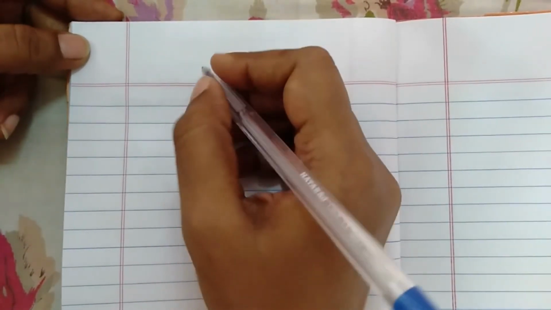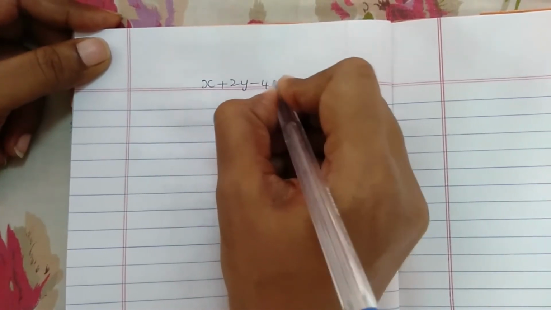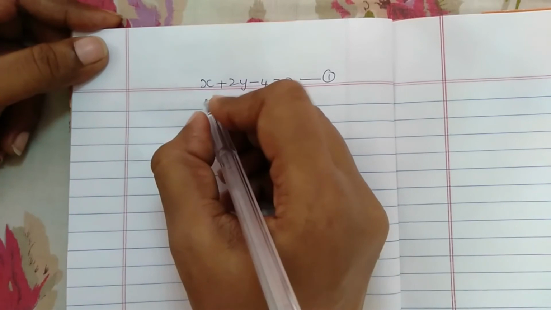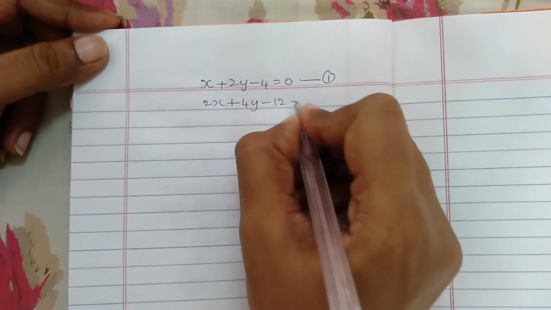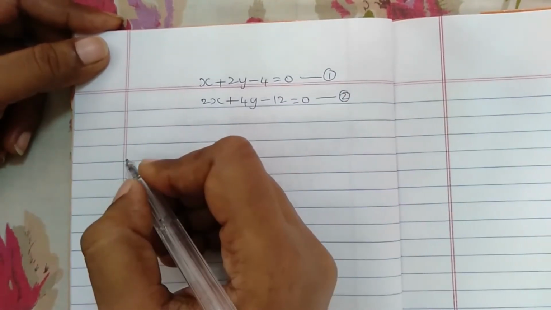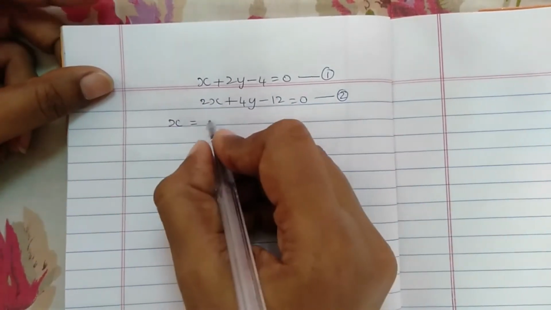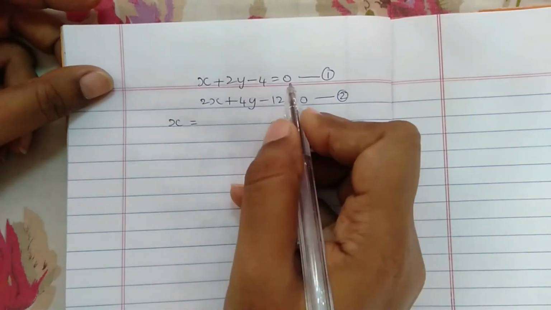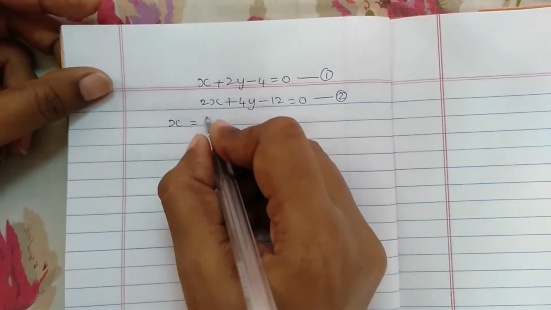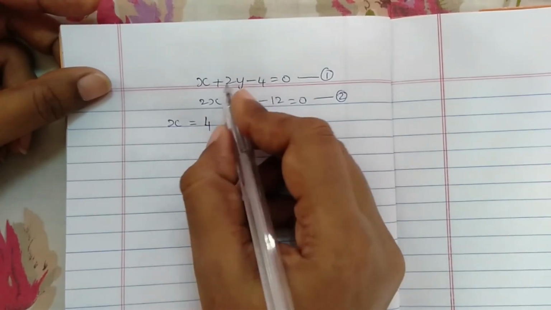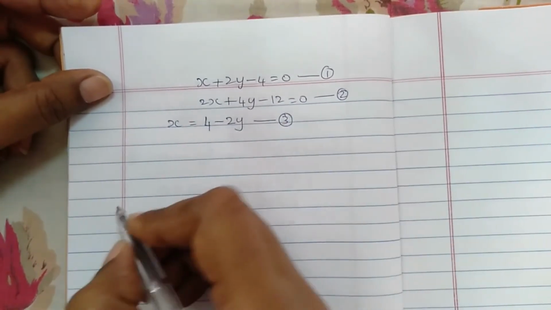Okay, now suppose you have an equation x plus 2y minus 4 is equal to 0, first one, and the second one is 2x plus 4y minus 12 is equal to 0. This is our second equation. So let's find x in terms of y. x is equal to, let's take the first equation. So keeping x on the left hand side, move the other terms to the right hand side. So minus 4 becomes plus 4. So I am writing 4 in the first place, and then this becomes minus 2y. This is our third equation.